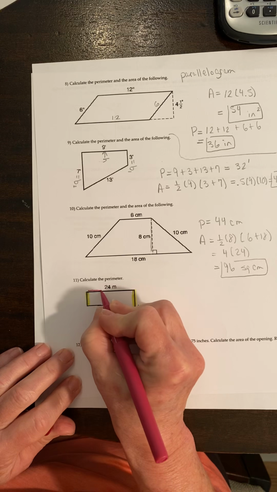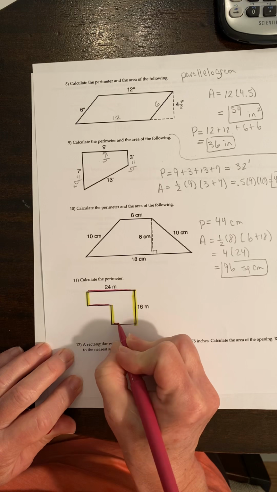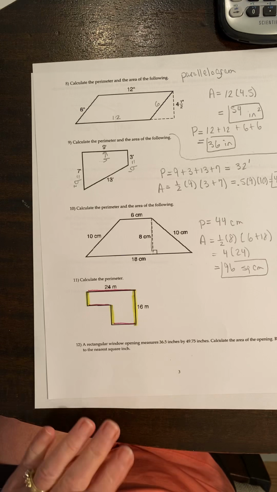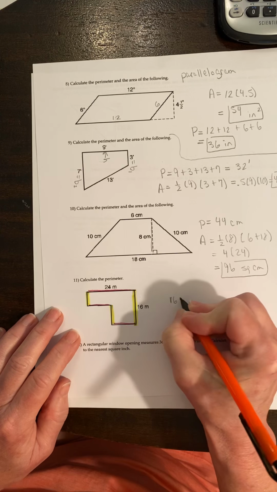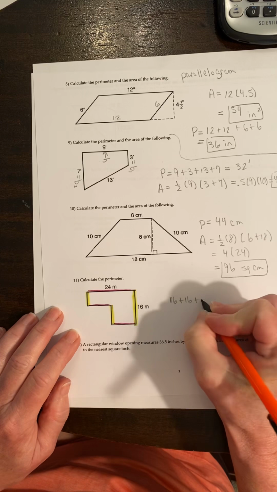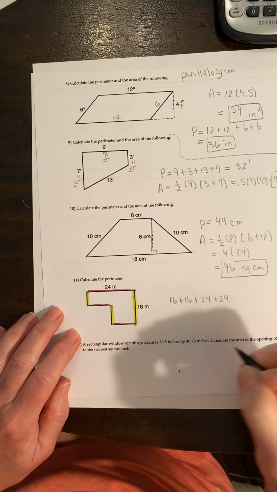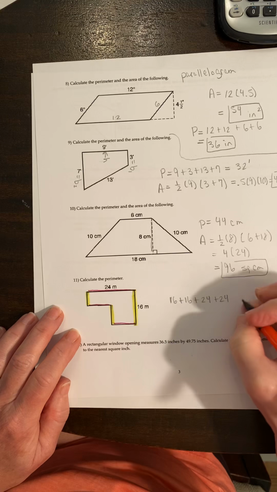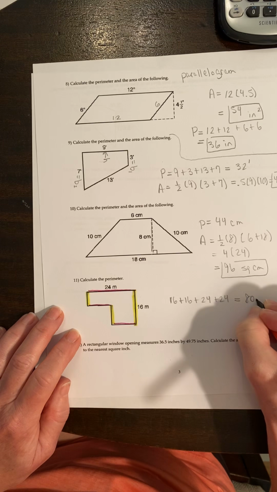And then this side run along here is 24. Well, these two together must be 24. Again, I don't know them individually, but I don't care because I'm just looking for perimeter. So we'll add in 16 twice. So we have 16 and 16 and 24 and 24. And that's going to give me a perimeter of 80 meters.